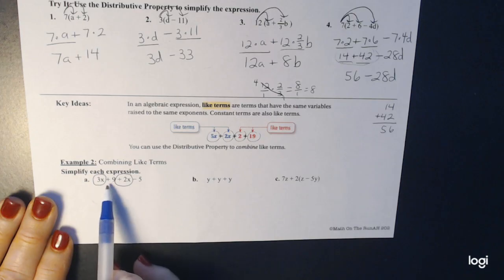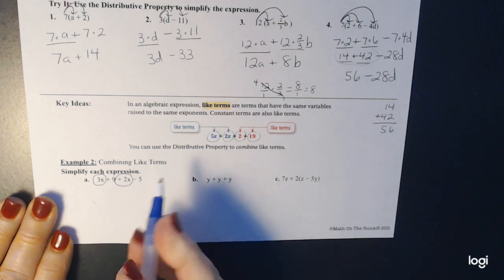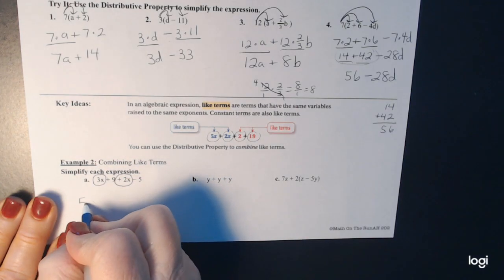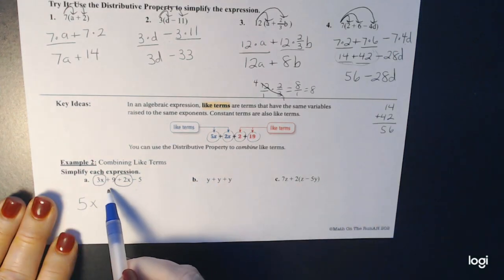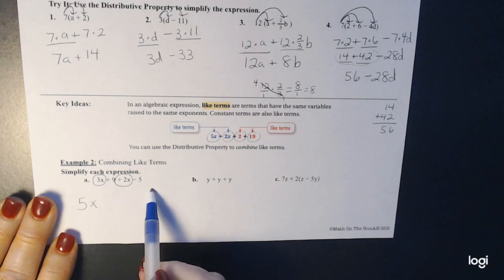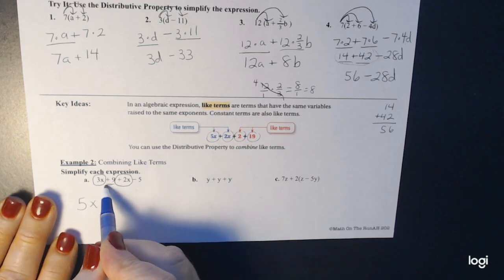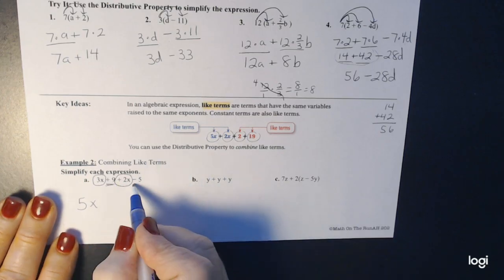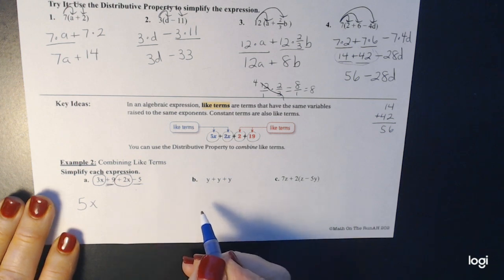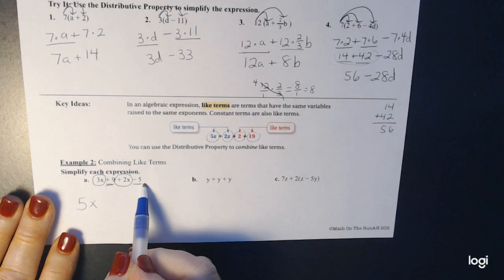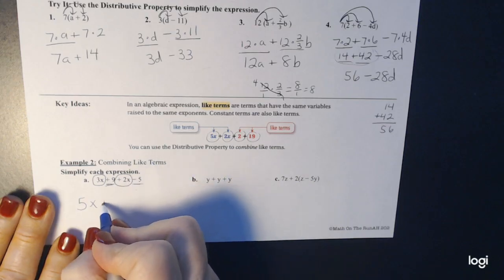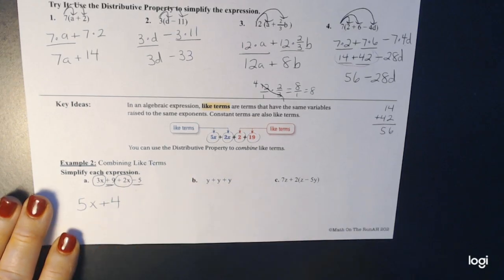Well, 3x plus 2x is going to give me 5x. Now I notice I have some like terms. I have some plain numbers. I have a 9, and it's a positive 9, and I have to subtract 5. Well, if I do 9 minus 5, that's going to give me a positive 4, plus 4.